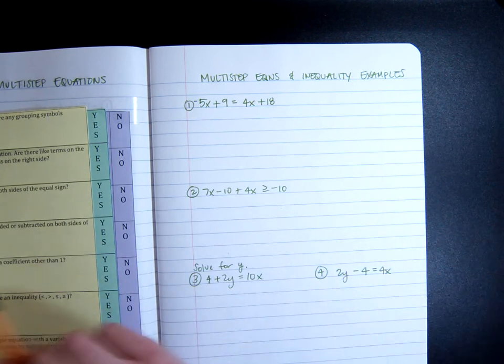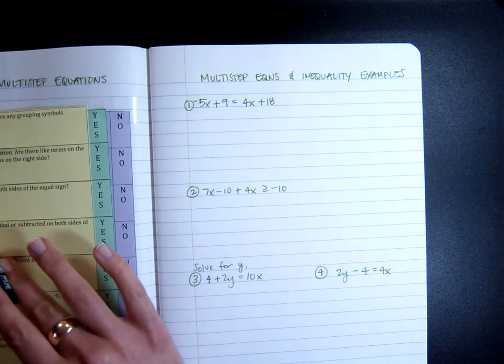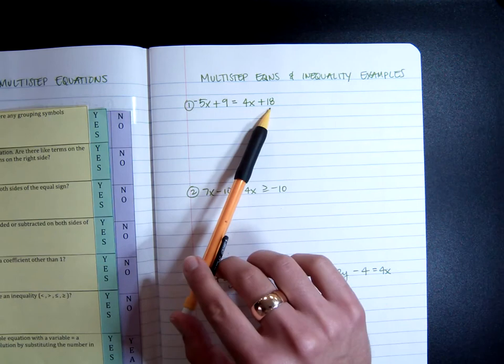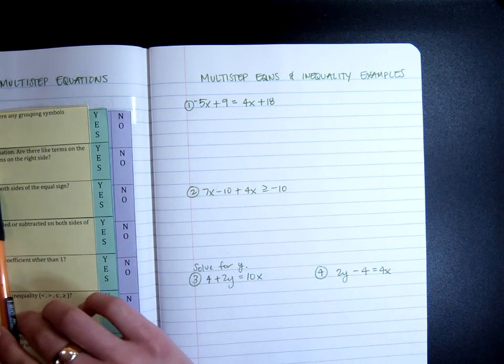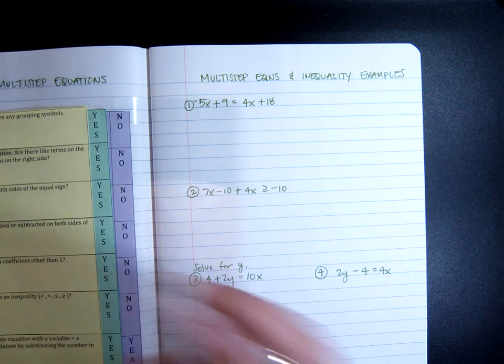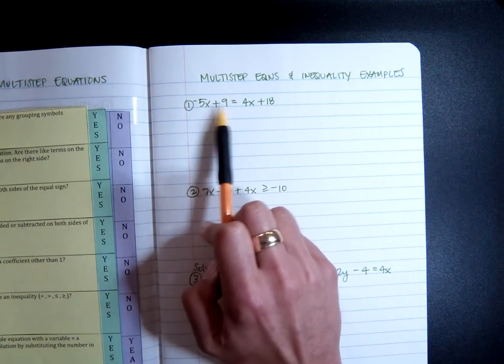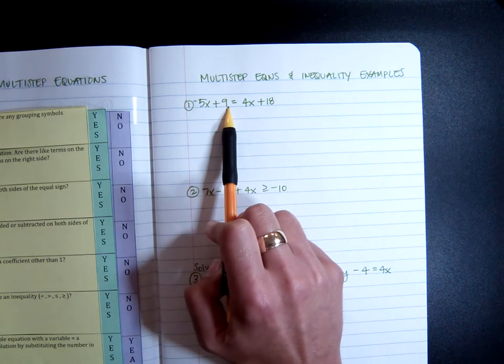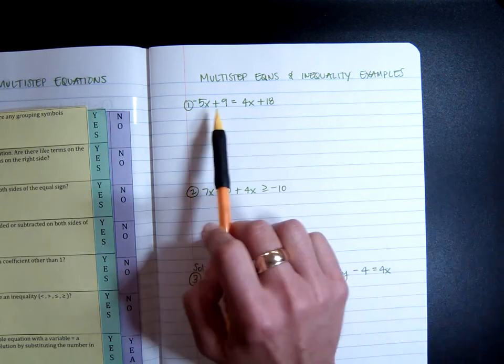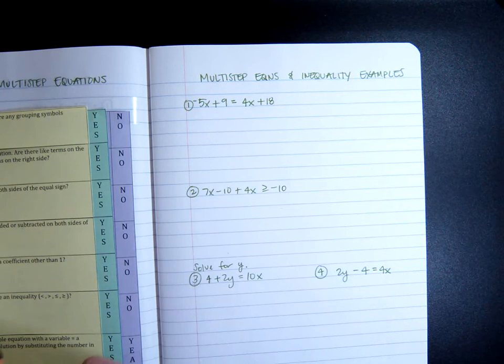Okay, so the first thing on the inequalities on the yellow tab, it says, are there any parentheses? Well, no, there's no parentheses. Okay. So then it says, look at each side. Are there like terms on the left or the right? Well, I have x and no x, so those are not like terms. And then I have x and no x, so I don't have any like terms on either side. Okay?